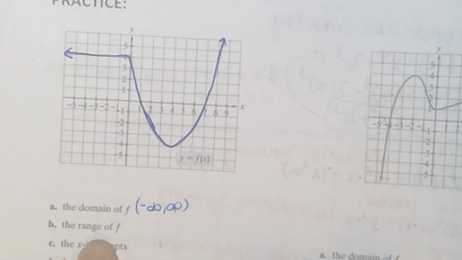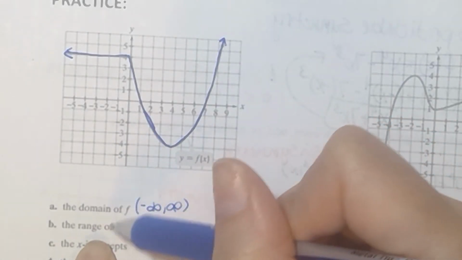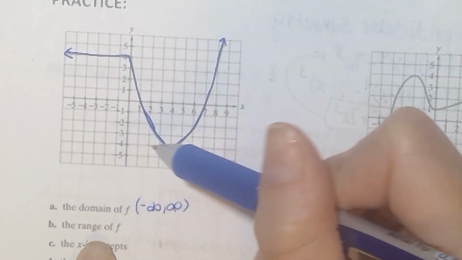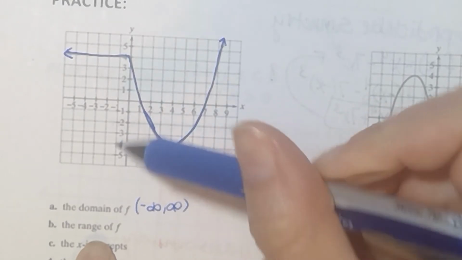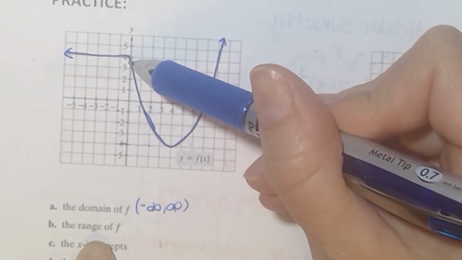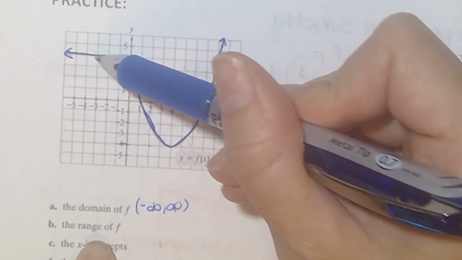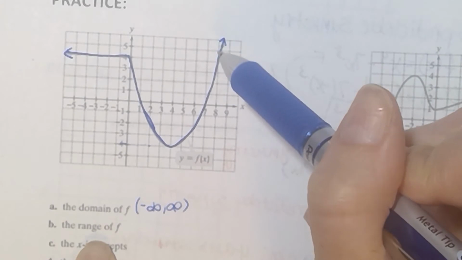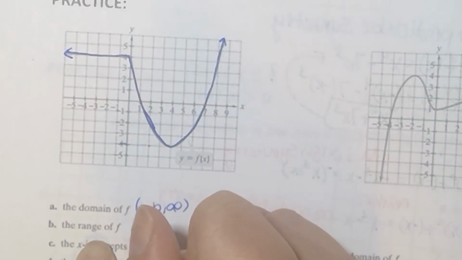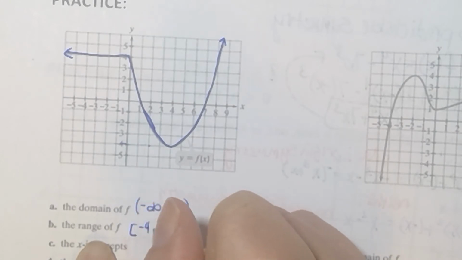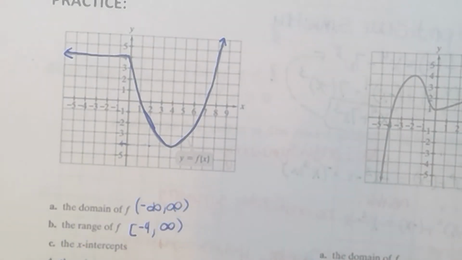The range of the function, I always go least to greatest. I go least to greatest left to right for the domain. I go least to greatest bottom to top for the range. So I start down here at y is negative infinity. I work my way up, and I see my function starts right here at that y value negative 4. Now, as I travel up, if I look back to the left, I have a constant function that levels off. But if I look over to the right, I see that my function keeps going forever in a positive direction. So my range is going to be from negative 4 inclusive to positive infinity.